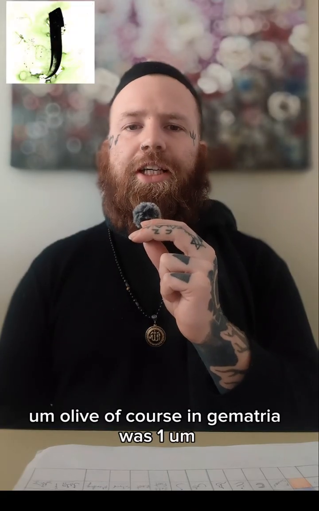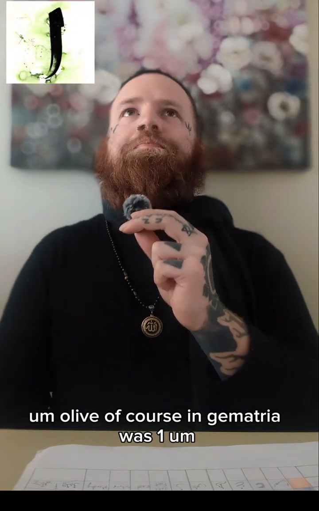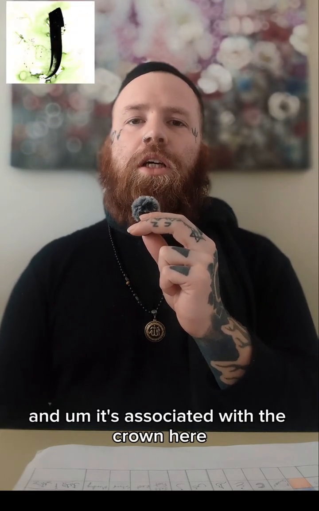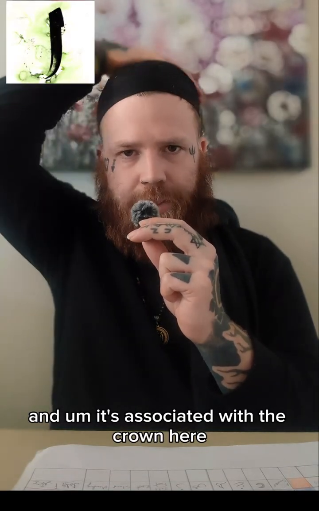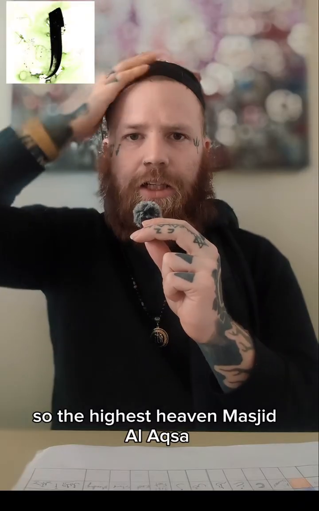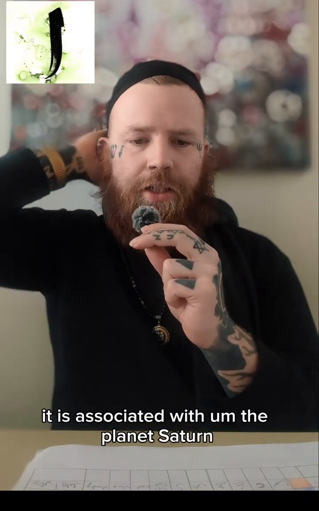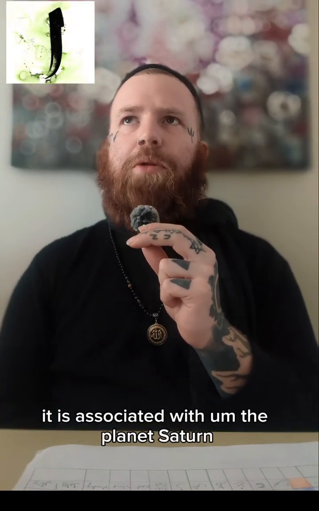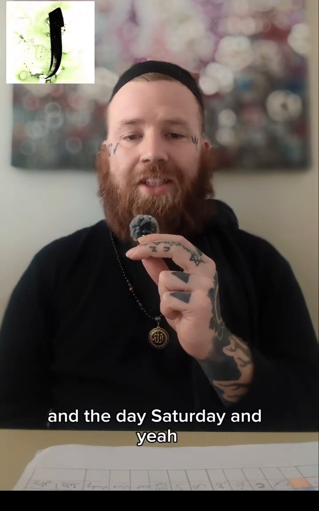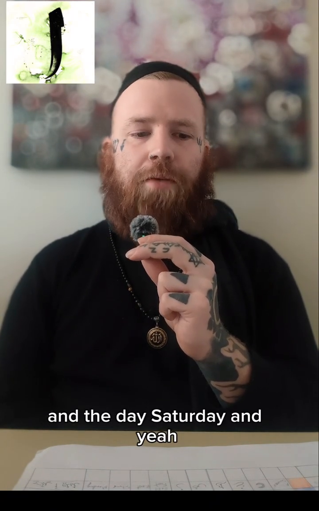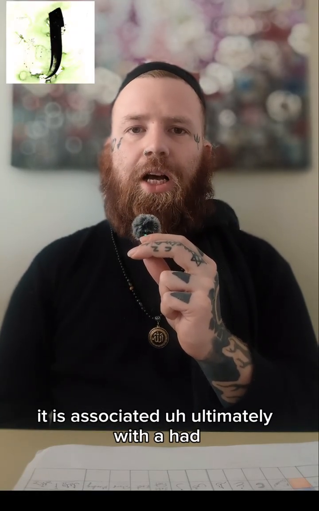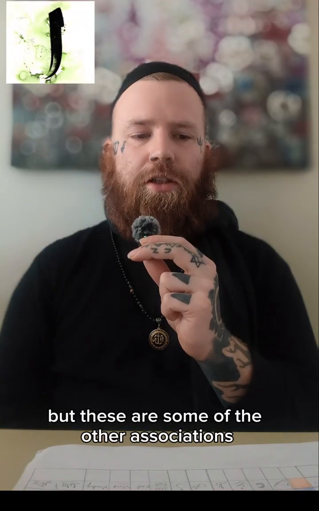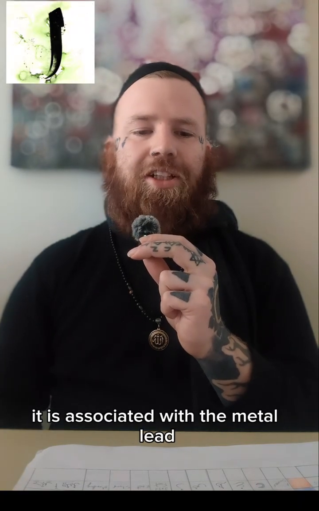Alif, of course, in Gematria equals 1. And it's associated with the crown here. So the highest heaven, Masjid al-Aqsa, the seventh heaven. It is associated with the planet Saturn. And the day Saturday. And yeah, it is associated ultimately with ahad, with oneness, but these are some of the other associations. It is associated with the metal lead.